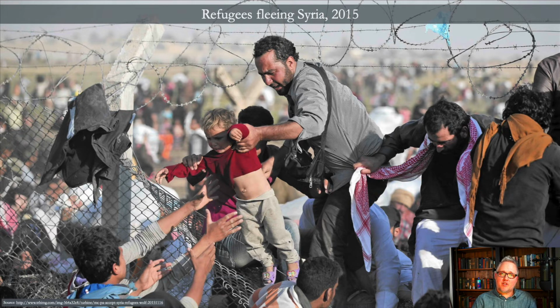So in this picture, you see a father carrying his child over an international border between Syria and Jordan. What makes this dramatic is that people have different rights in international law, depending on whether they're on one side of the fence or the other. Being a refugee requires you to actually cross an international border. And so we're going to look at how migration interacts with environmental, economic, and political factors.